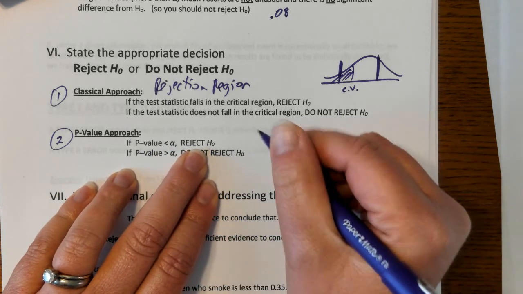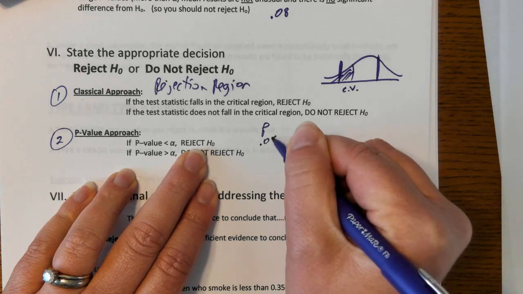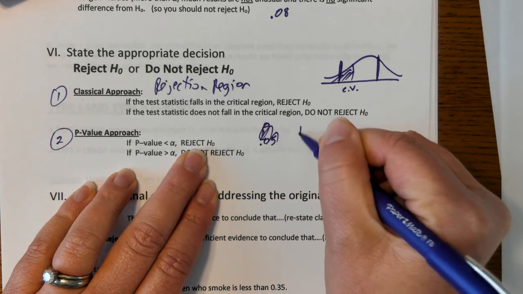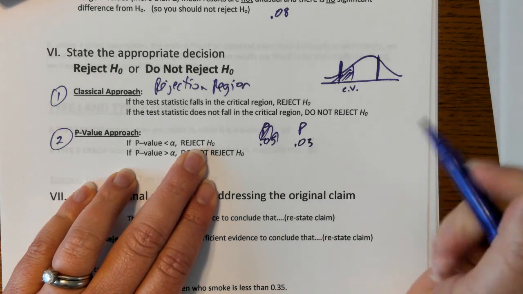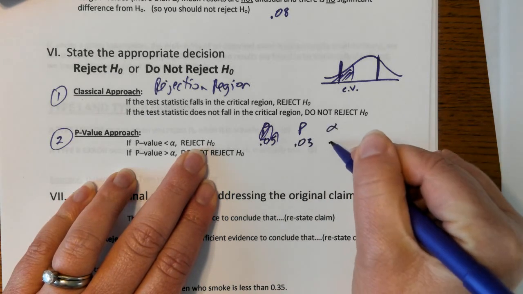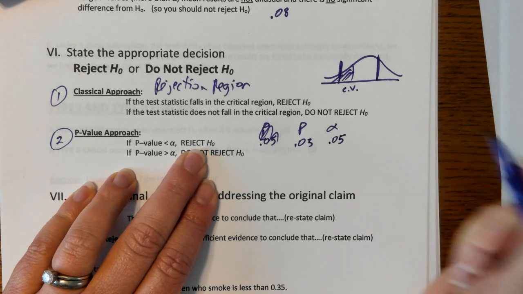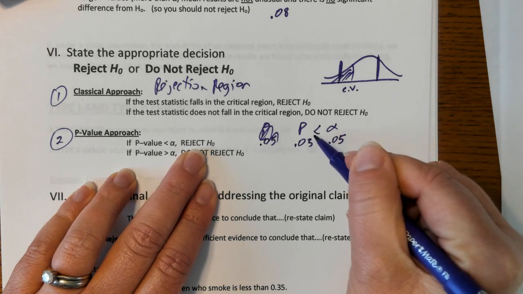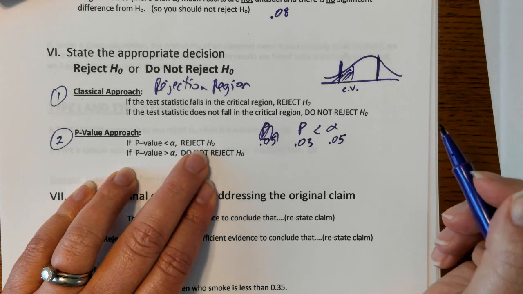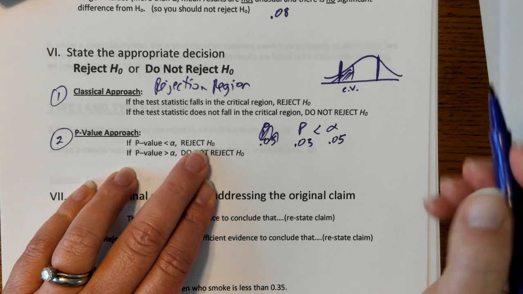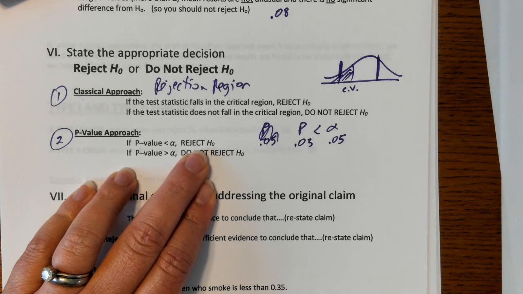Let's say that your p-value is 0.03, which is going to come from your calculator. And let's say that your alpha is 0.05. That p-value is lower than the alpha value, so that means you will reject the null hypothesis. If you reject the null, that means you're supporting the alternative hypothesis.